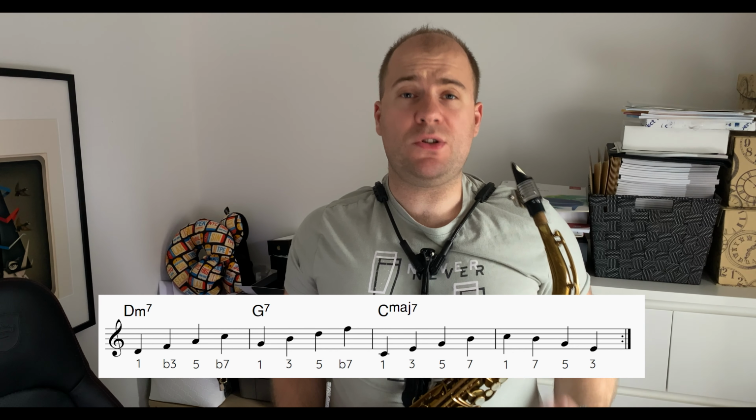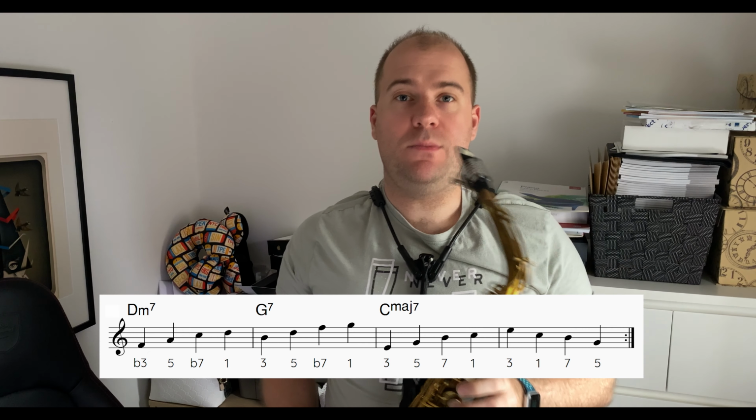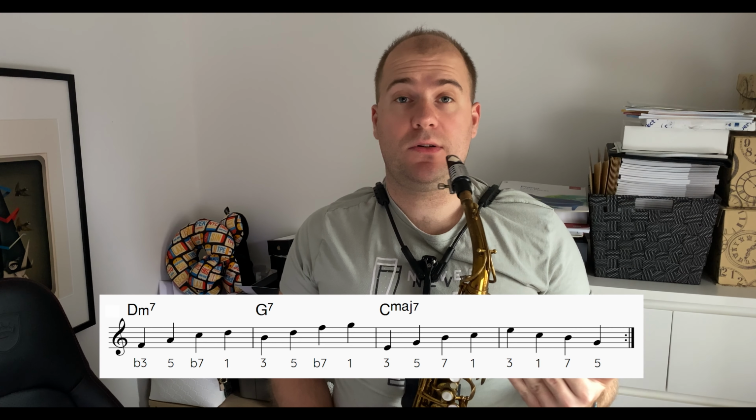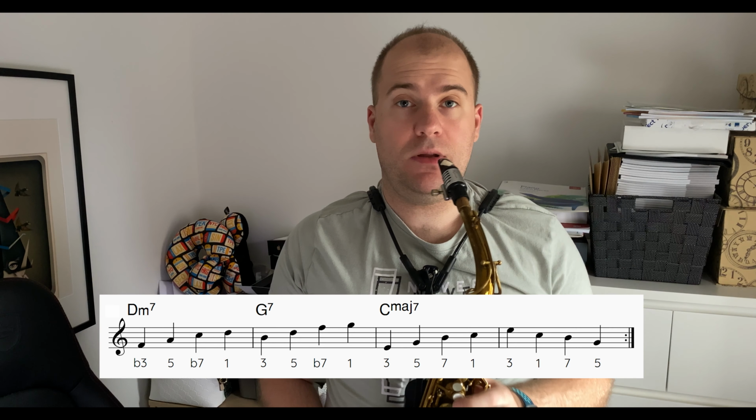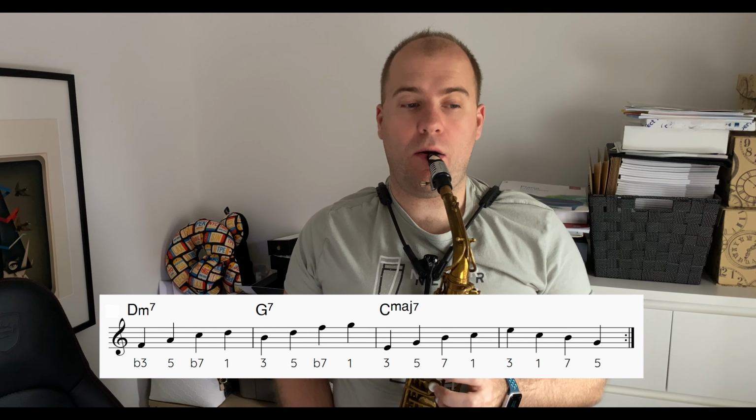Then, once you're ready, try to play the first inversion of these, meaning 3, 5, 7, 1. Let me show you. On the first chord, D minor 7, I will start on the F, and it's going to go like this: 1, 2, 3, 4.